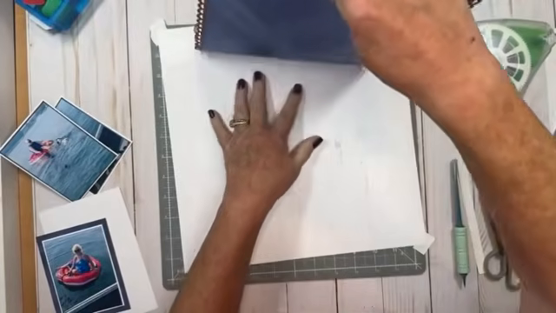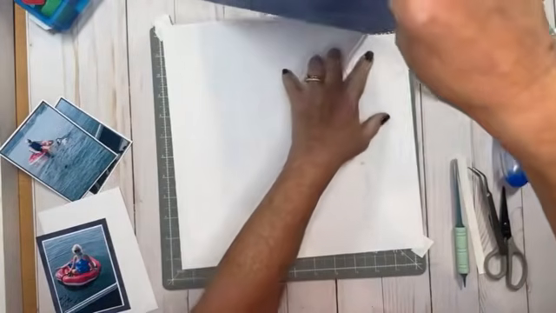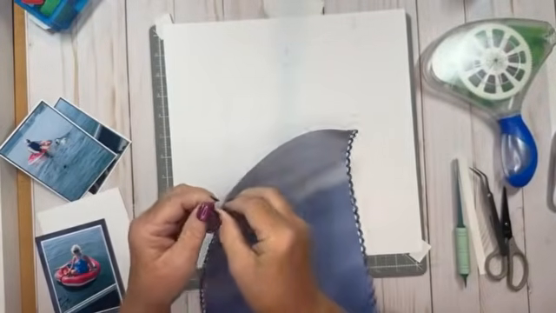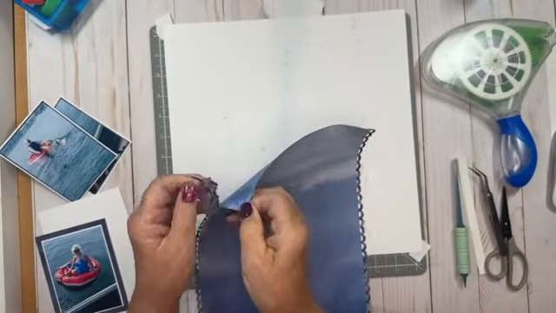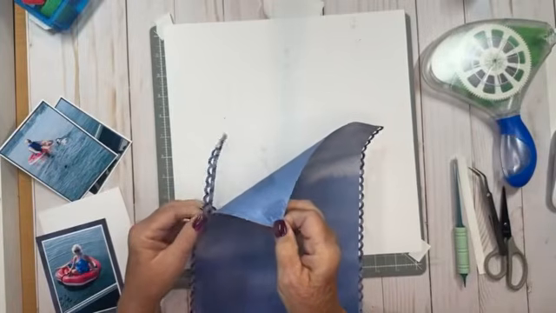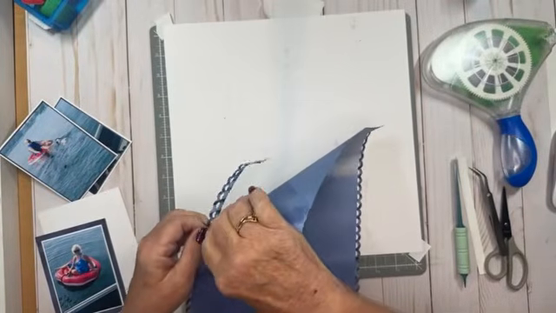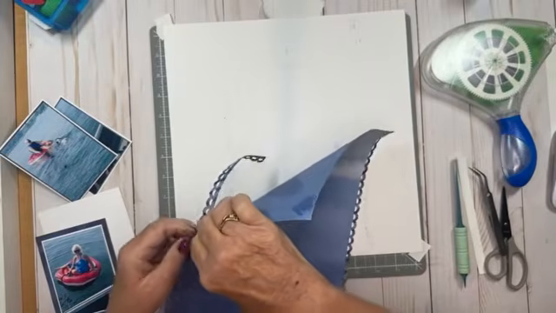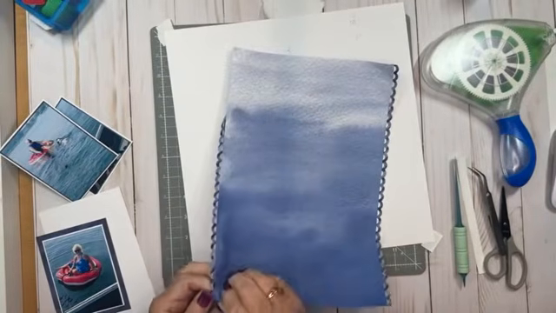I'm going to do this because I want to show you what I do then. I'm not going to waste that paper. So if you really are panicking over this paper loss, know that I'm not going to waste it. I'll show you what I do with it.